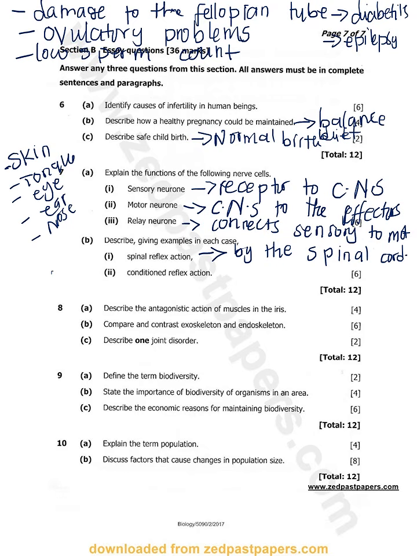So that is an example. So whenever you are asked to give an example for these, you can just say a knee jerk, then you explain that knee jerk, or you can just say removing your hand or your leg, whatever part of the body that is in contact with an object that is hot.